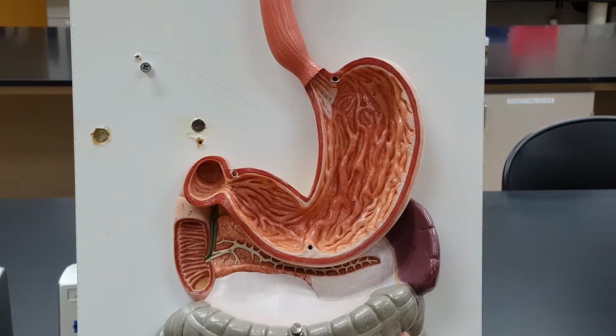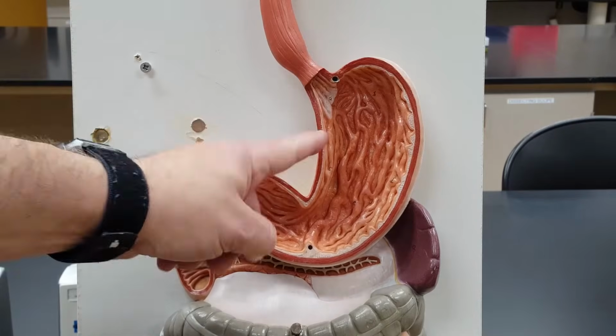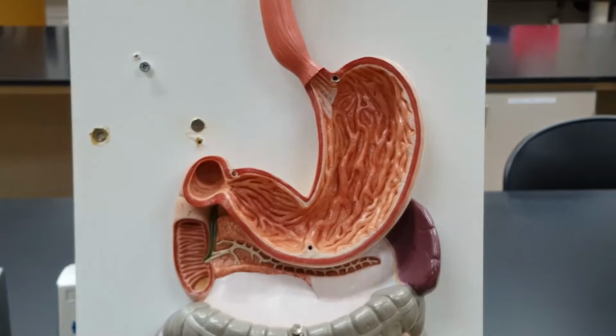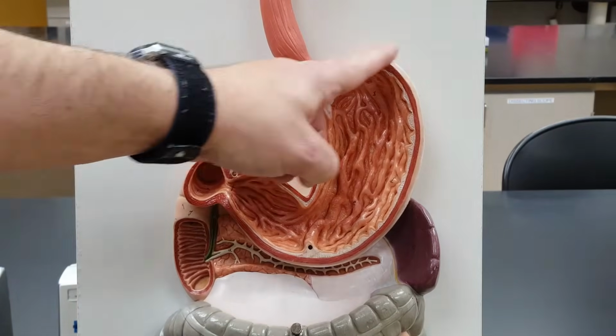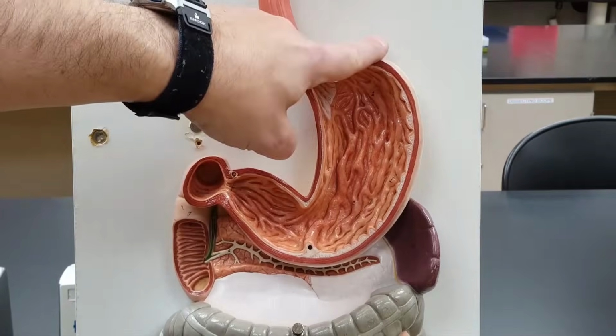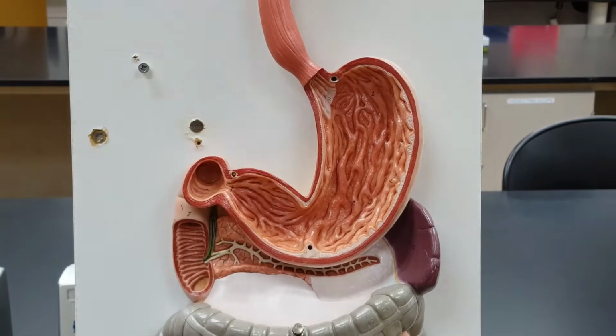We also have, and I think these are the last two structures listed in the stomach, two curvatures of this organ. Which one do you suppose is the greater curvature? Well, obviously it's this one, the much larger one. So this is the greater curvature of the stomach. This is the lesser curvature of the stomach.